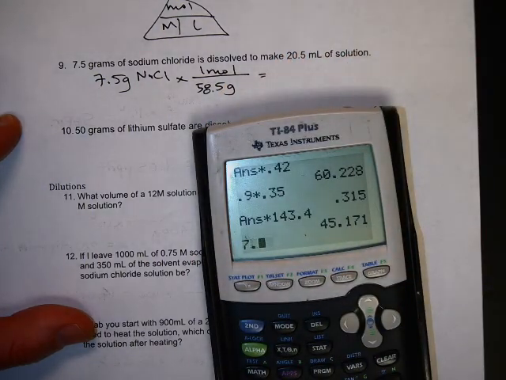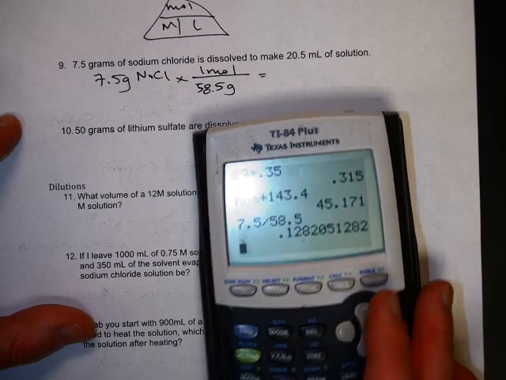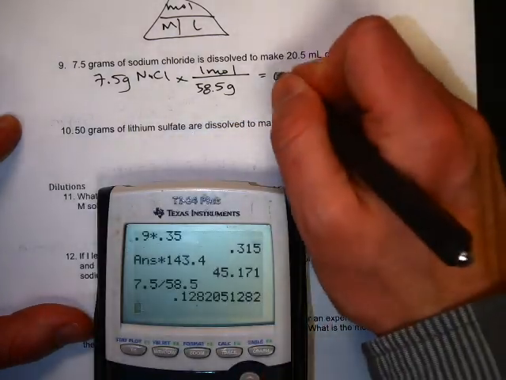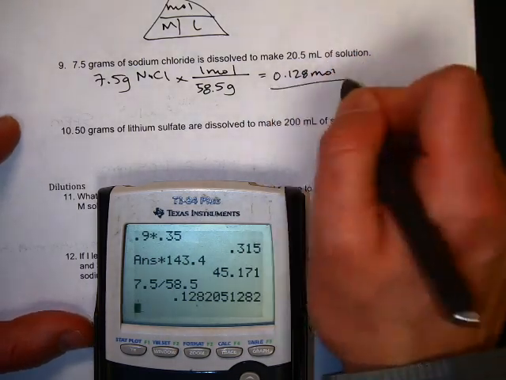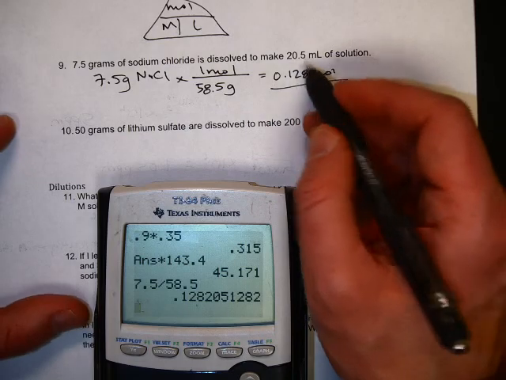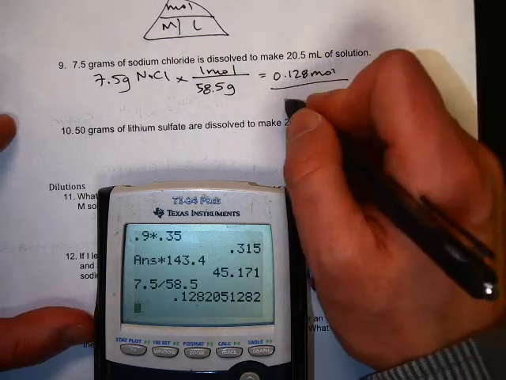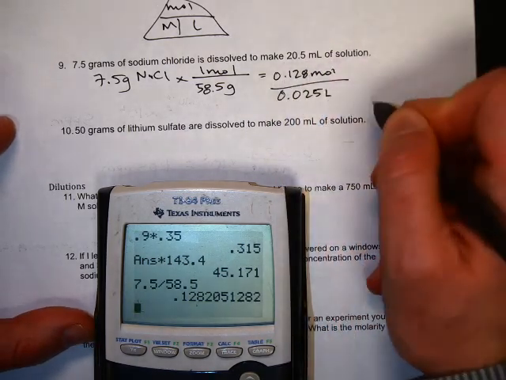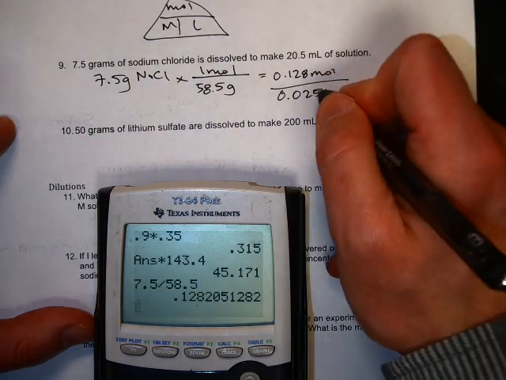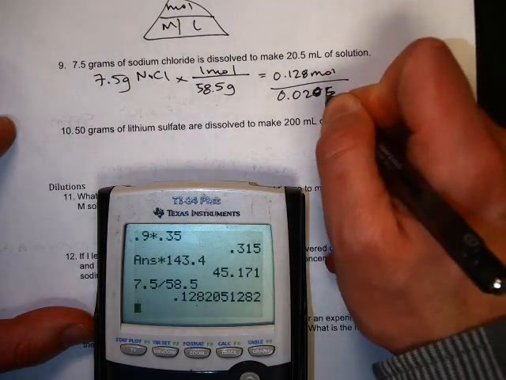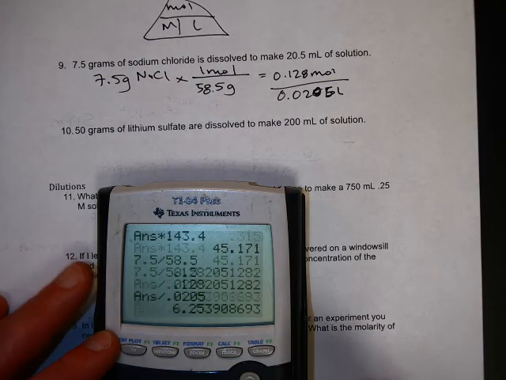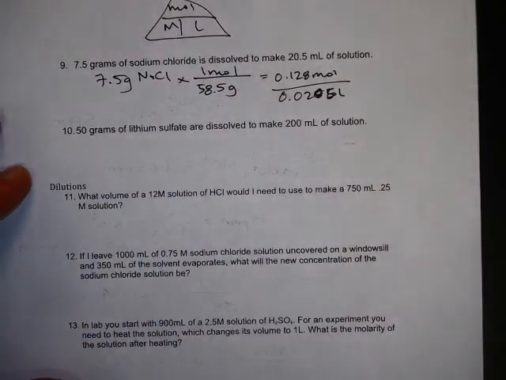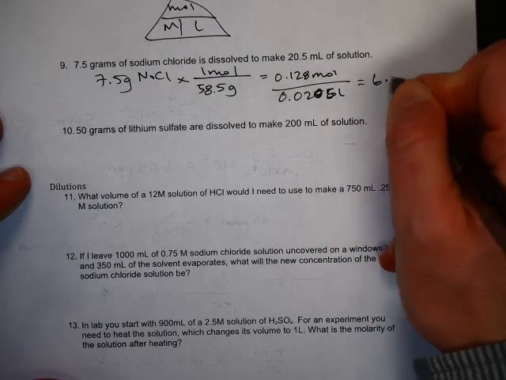So 7.5 divided by 58.5 is 0.128. Now you can divide that by the liters, 20.5 milliliters, or sorry, 0.0205 liters. So I got about 6.25 molar.